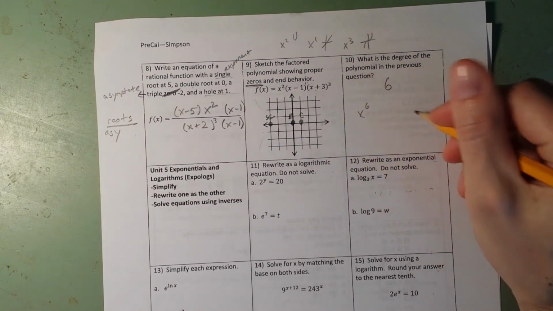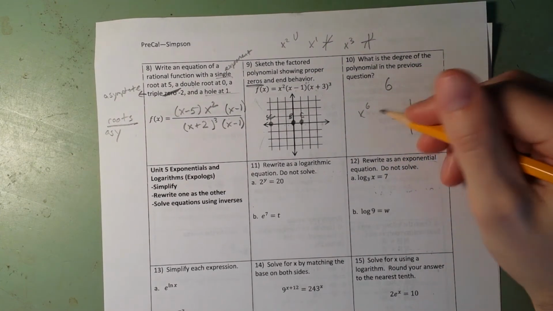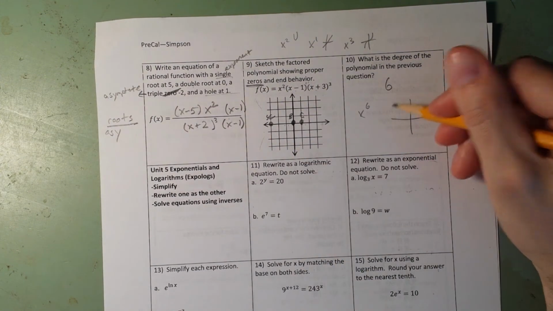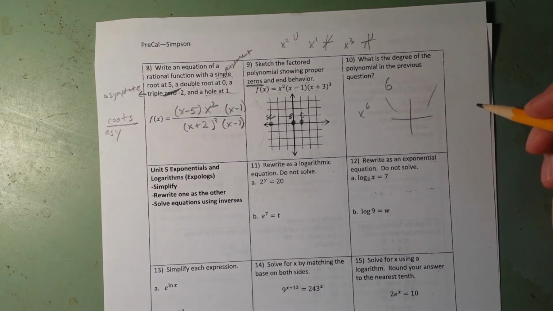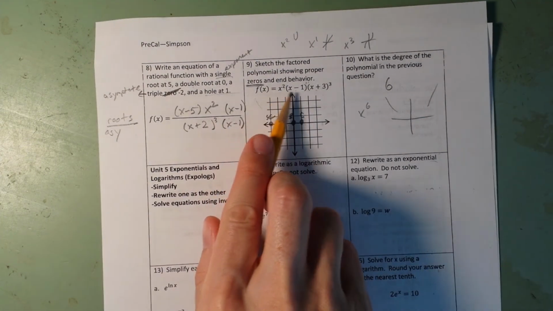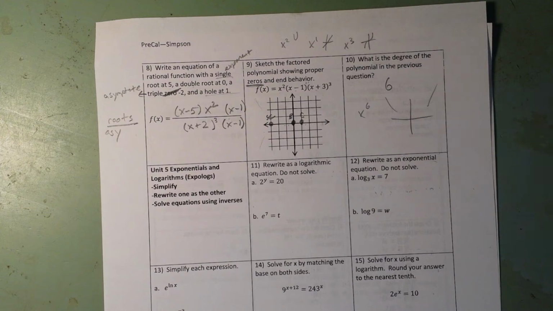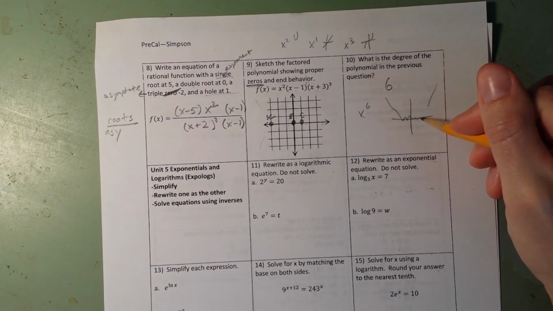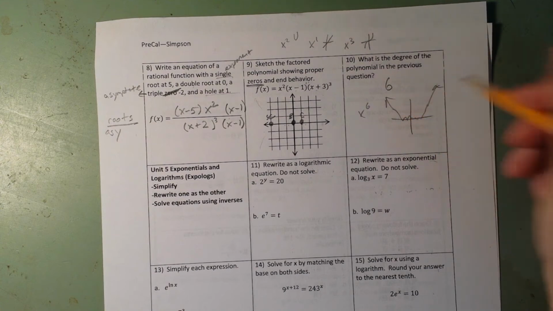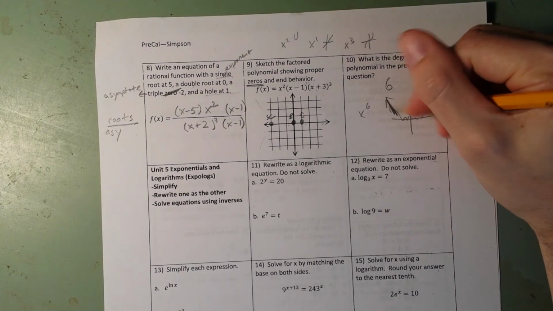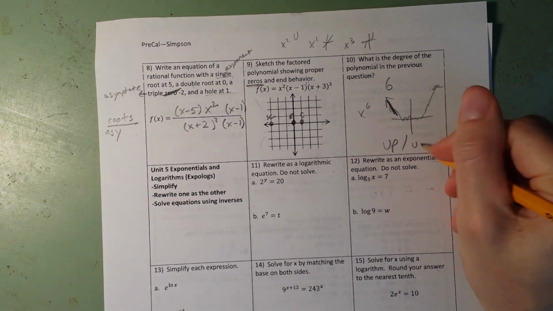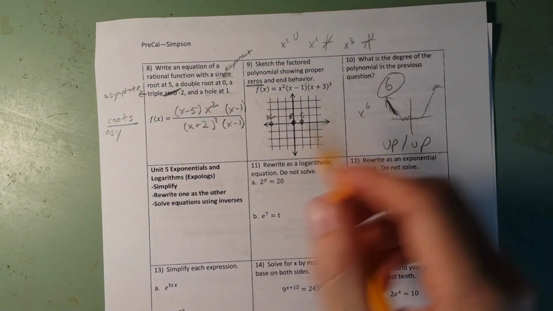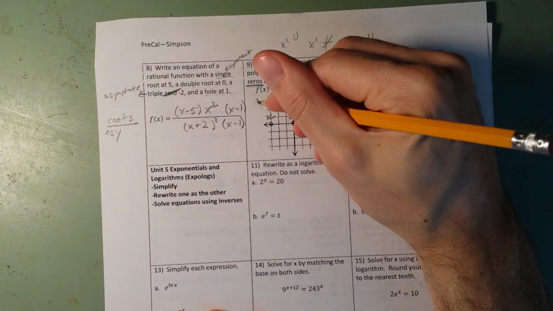So x to the 6th is going to look similar because it's even. It's got that even symmetry, so y-axis symmetry. So it's going to both start and end up in this case. Or if one of these factors was negative, it would both start and end down. So it's going to start up and end up. Some other stuff's going to happen in between, but first we're just looking for the end behavior. So up and up. That's our end behavior. The degree is just 6. So the end behavior, we're going to start up.